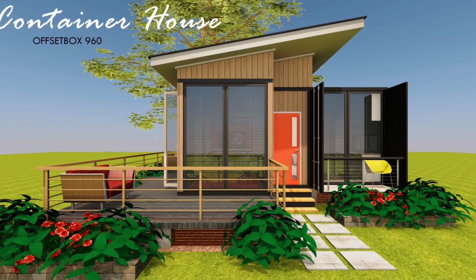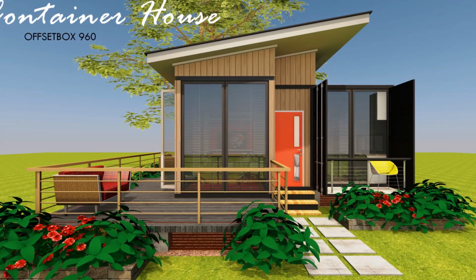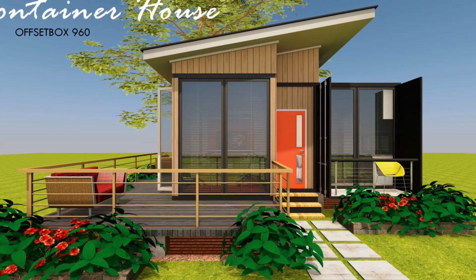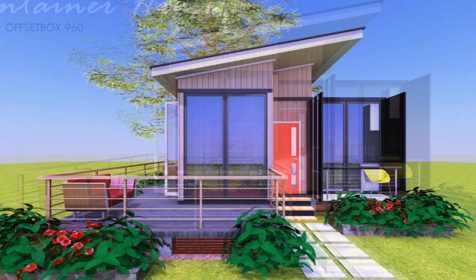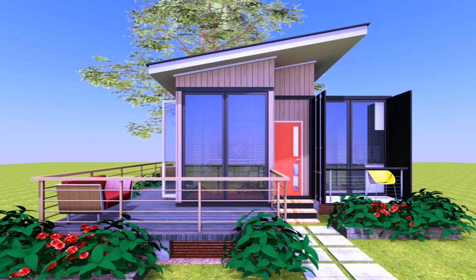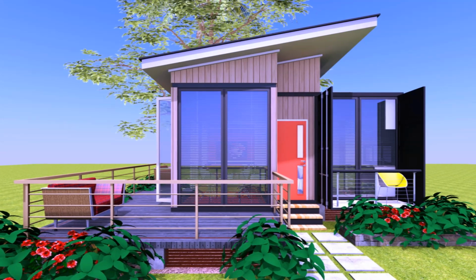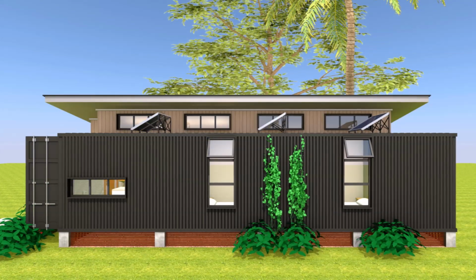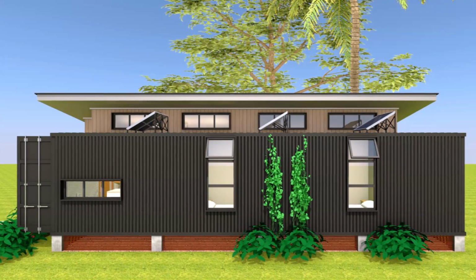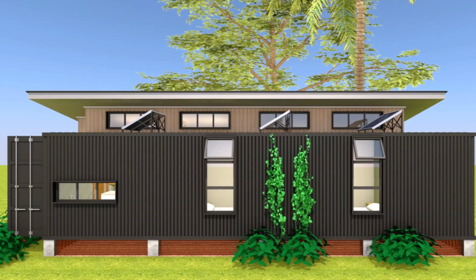In today's video, we are looking at a design of a shipping container house designed using two 40-foot shipping containers. Stay tuned to find out more about this modern shipping container bungalow house design.